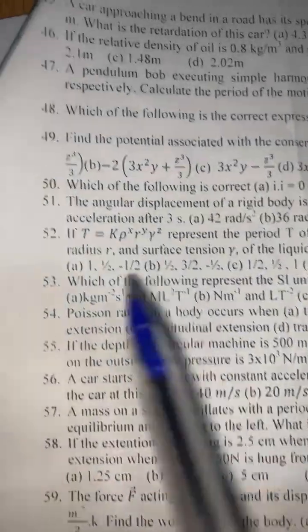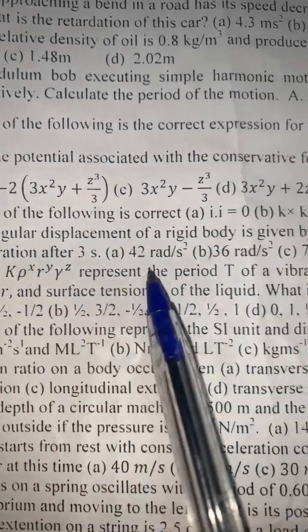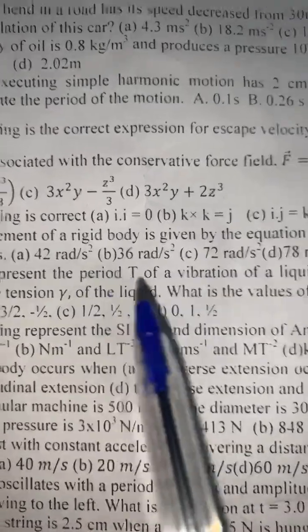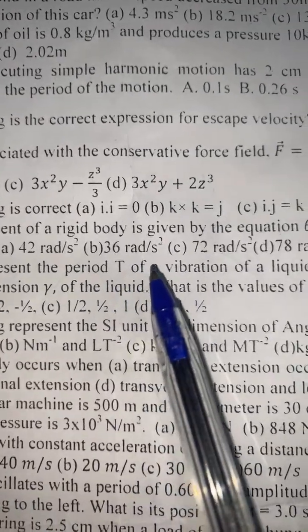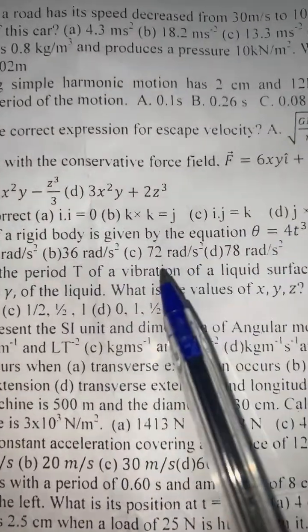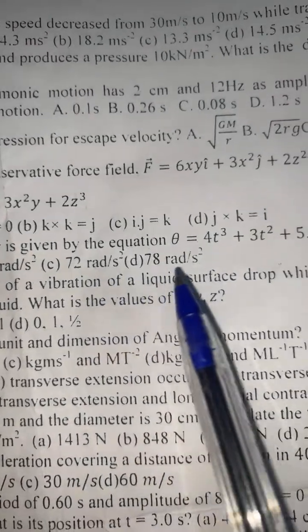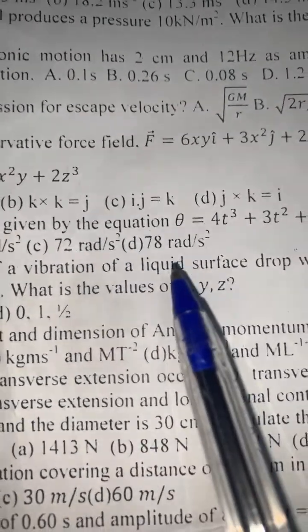Let's check the option. What number was that? 51. We have 42 radian per second square. We have 36 radian per second square. We have 72 radian per second square. And we have 78 radian per second square. So the option is what?